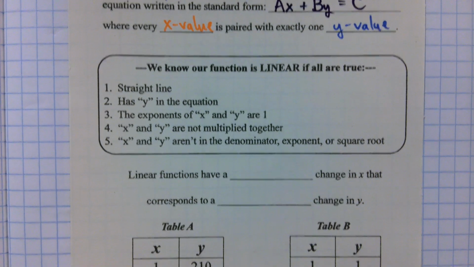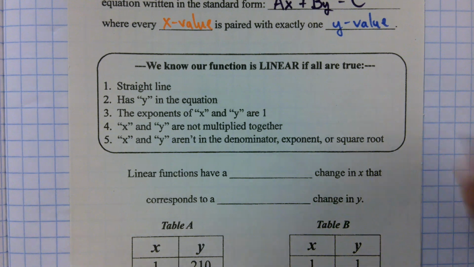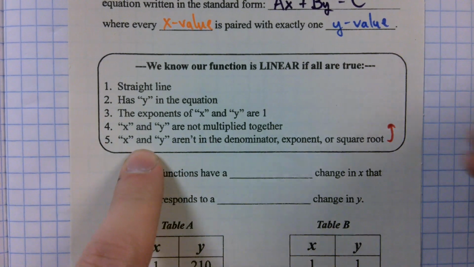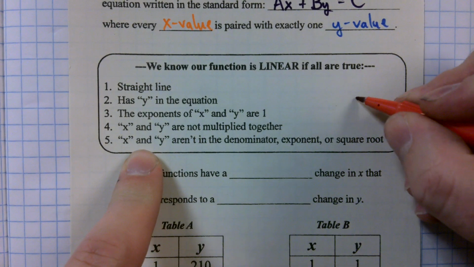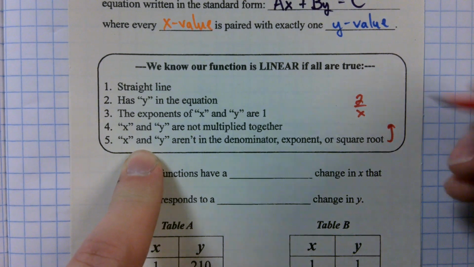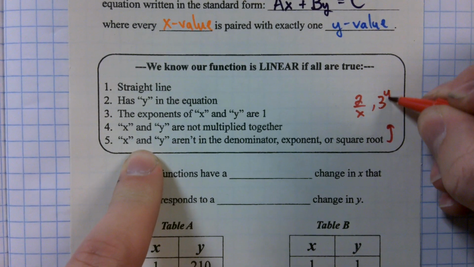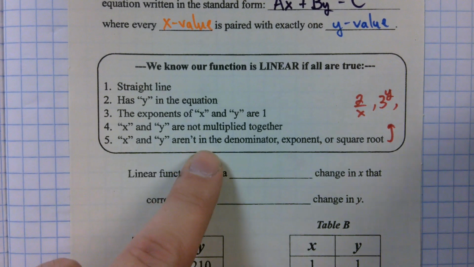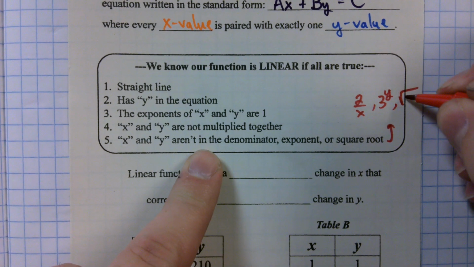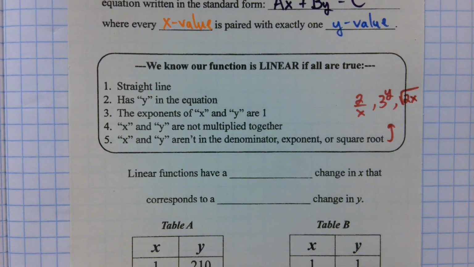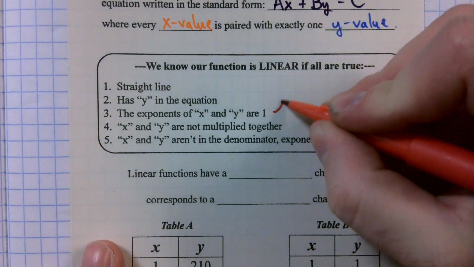So what we can't see is something like 2 over x, 3 to the power of y, or the square root of 2x. Anytime we see one of those weird things, we know right away it is not going to be linear. Same thing with our third note here.